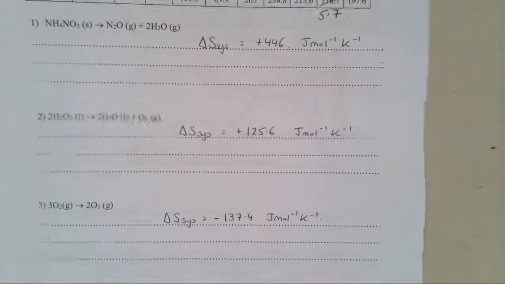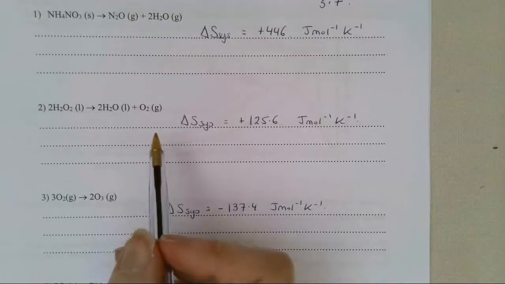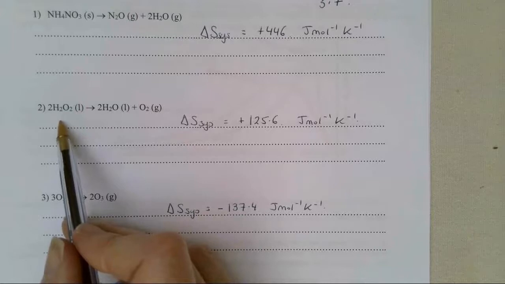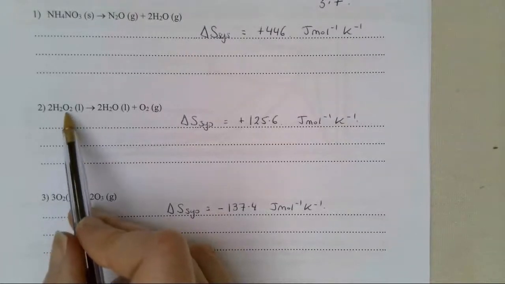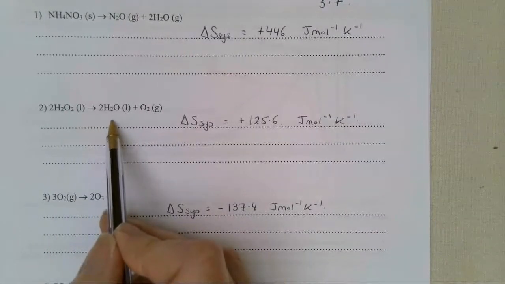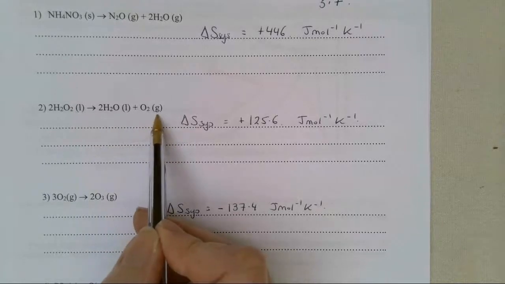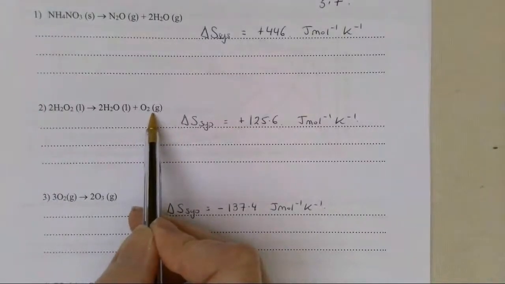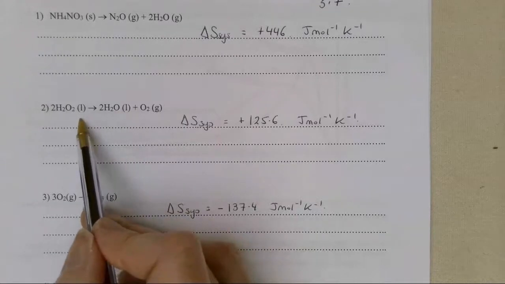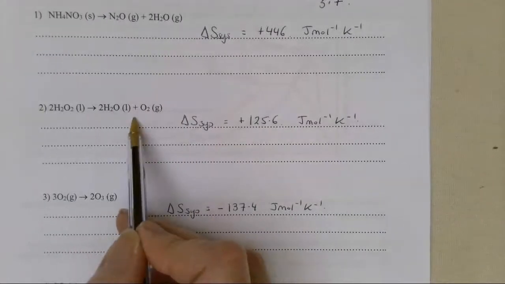The next one is plus 125.6. So again, does it make sense? Well, yes it does, because you're going from 2 moles of a liquid to 2 moles of liquid and 1 mole of a gas. So we're producing a gas, which is higher entropy, and we're going from 2 moles of reactants to 3 moles of product.